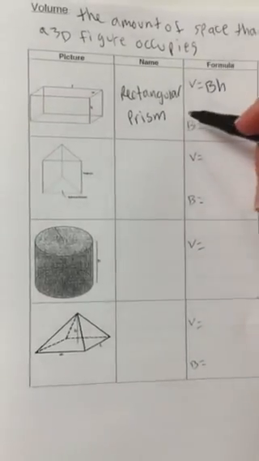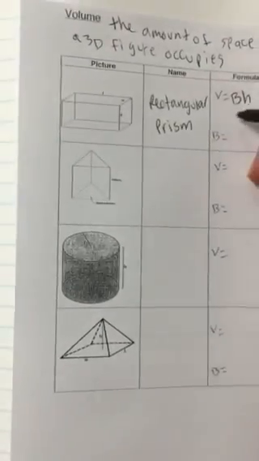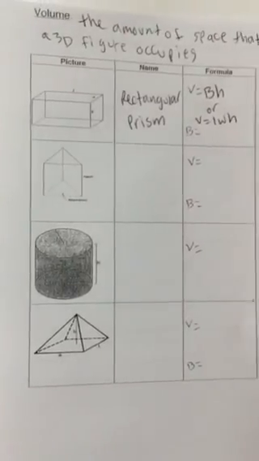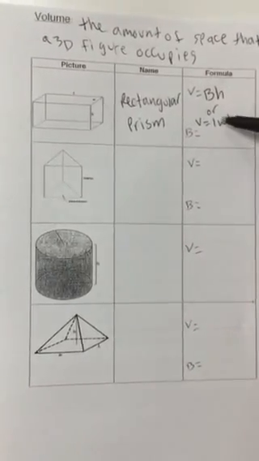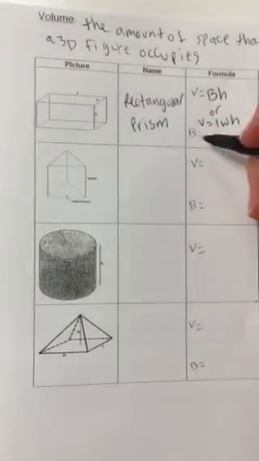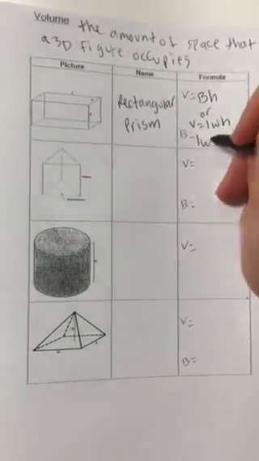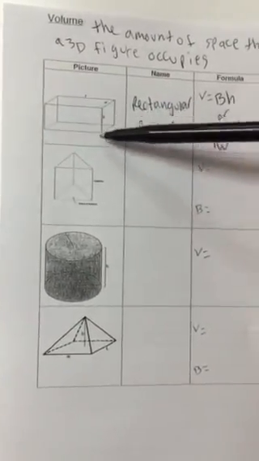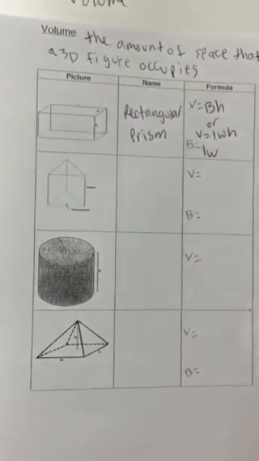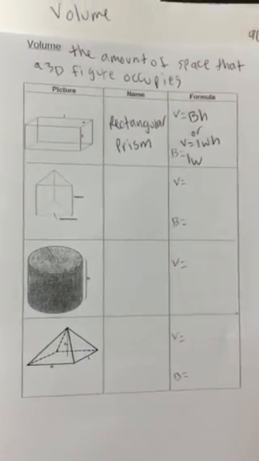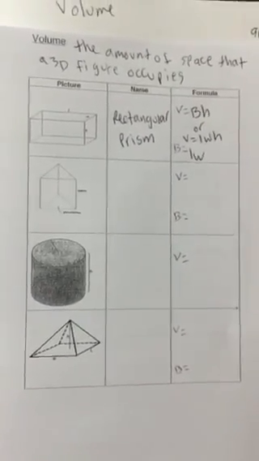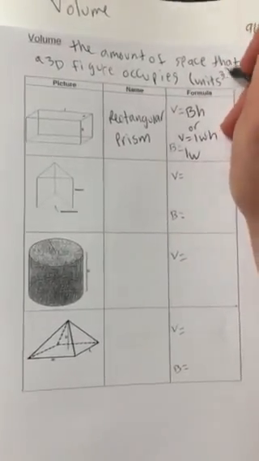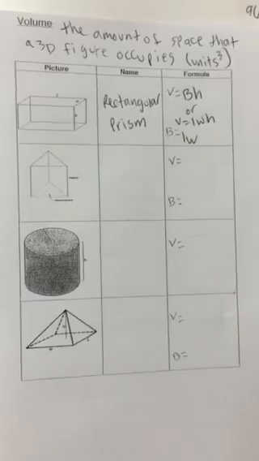Sometimes we're more familiar with the formula volume equals length times width times height for a rectangular prism. Well, that length times width is the base area. So I have down here to make a little note that the base area is length times width, specifically in a rectangular prism, this rectangle here. And remember that volume will have units cubed. That will be the label that we use, okay?